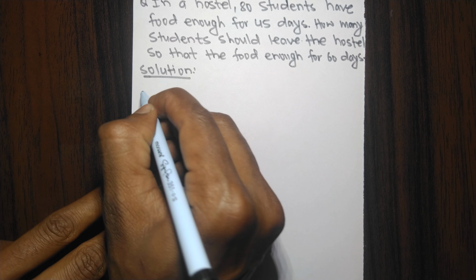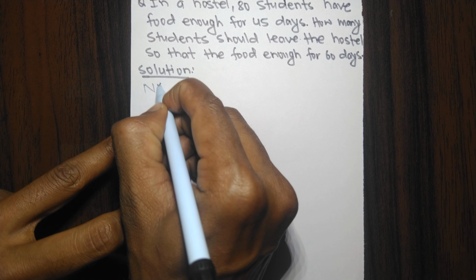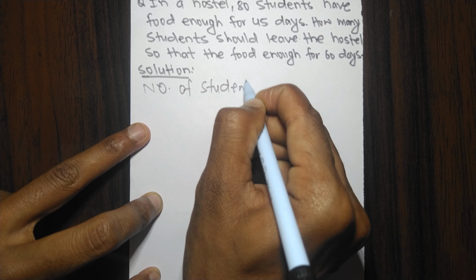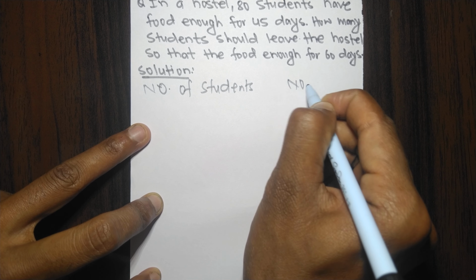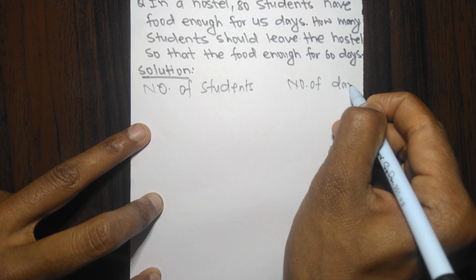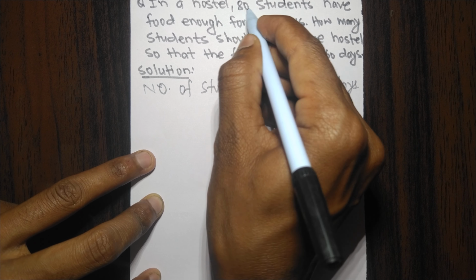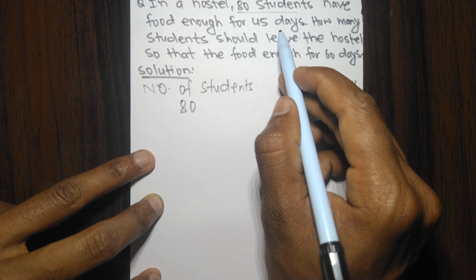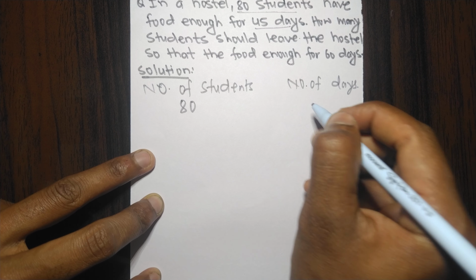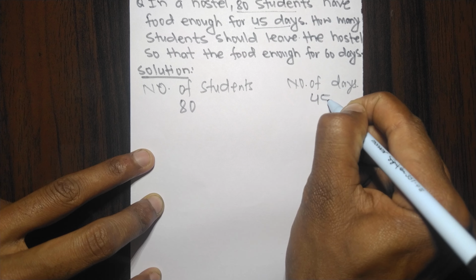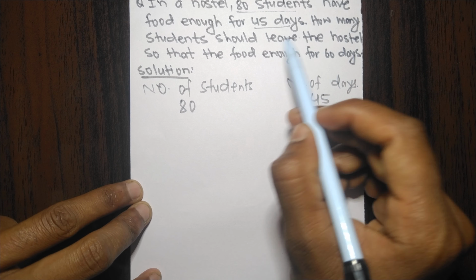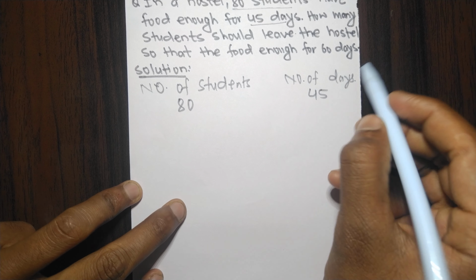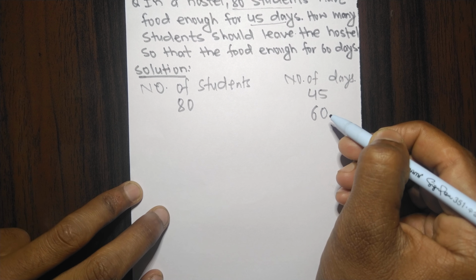So here is the relation between number of students and number of days. So 80 students have enough food for 45 days. So it is 45 days. How many students should leave the hostel so that the food is enough for 60 days?